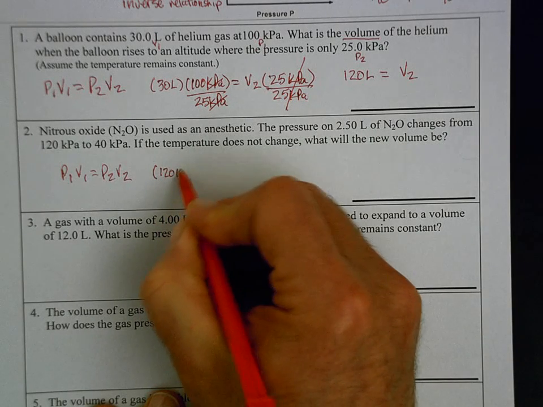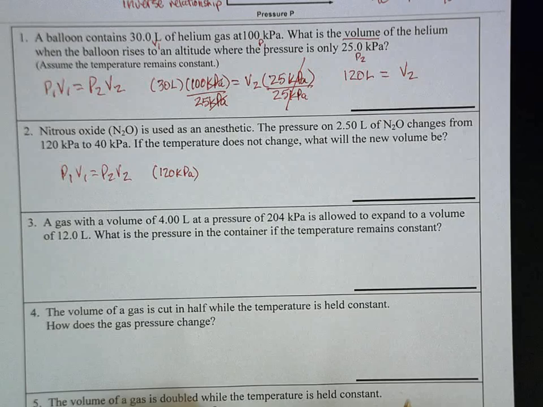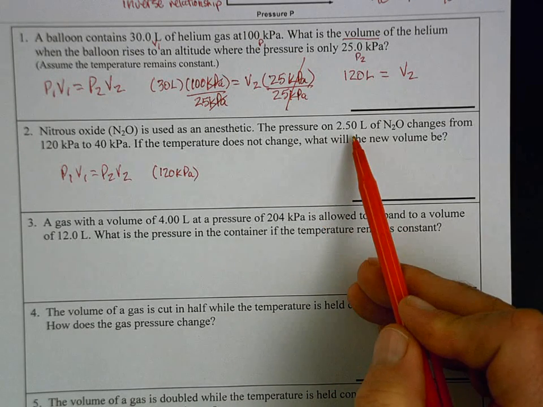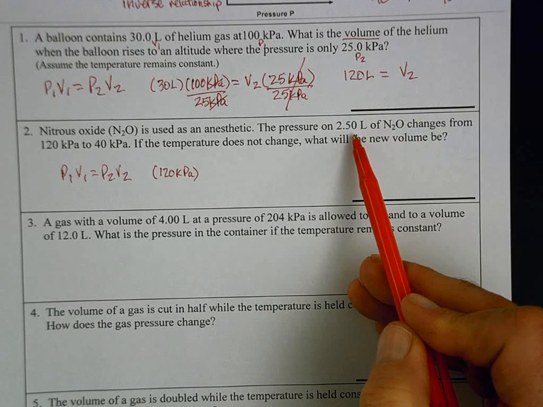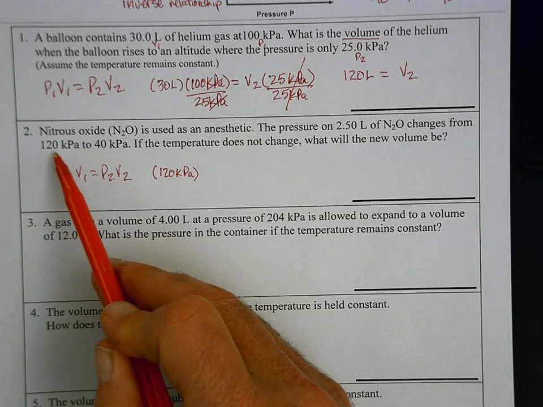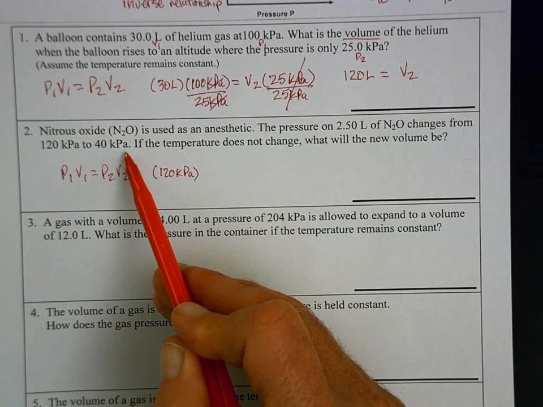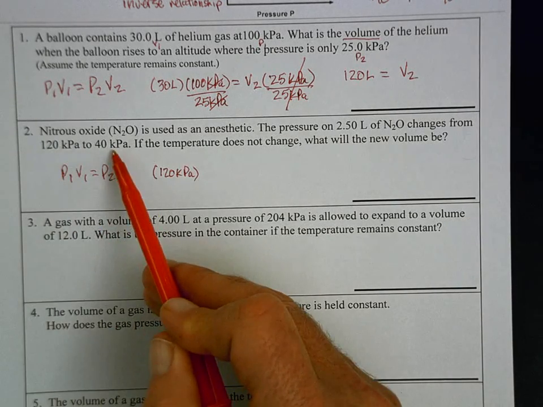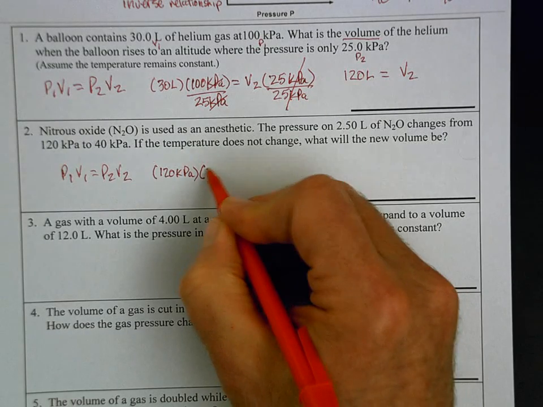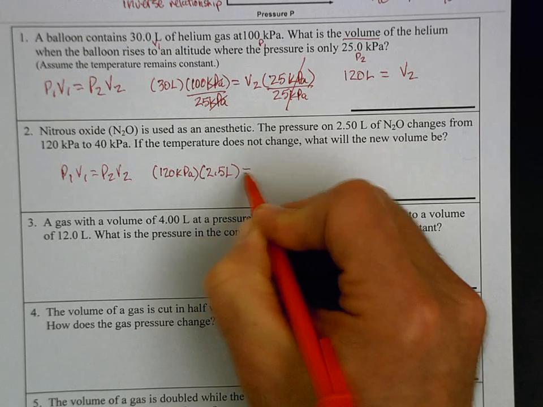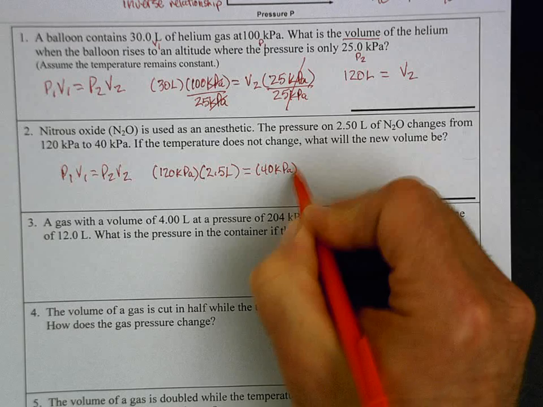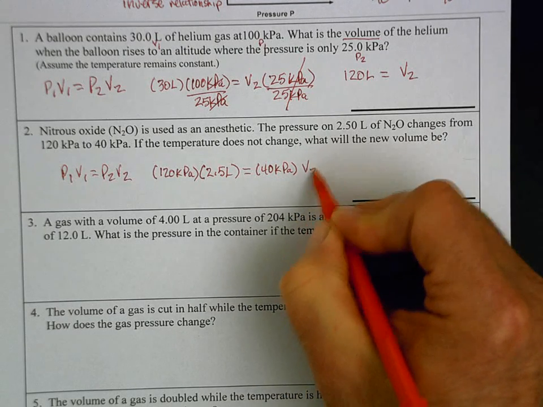(120 kPa). Now please note, because sometimes students will do this by accident, it says the pressure on 2.5 liters. That's not a pressure. That's a volume. The pressure is over here. And if it goes from this to that, the word "to" tells you that was the 1, this was the 2. All right, so my first pressure, 120, times the 2.5 liters, has to equal the new pressure, 40 kPa, and again, times the volume I don't know.